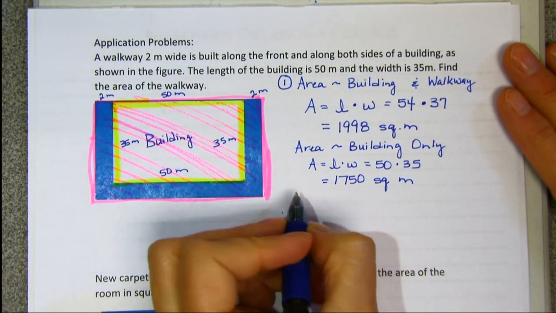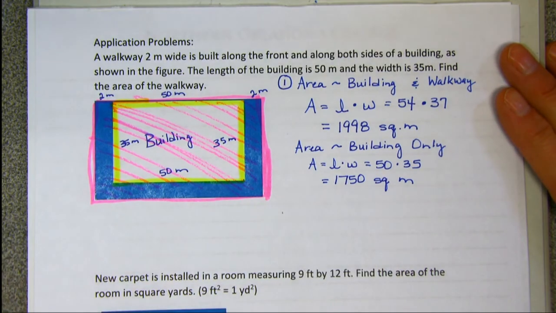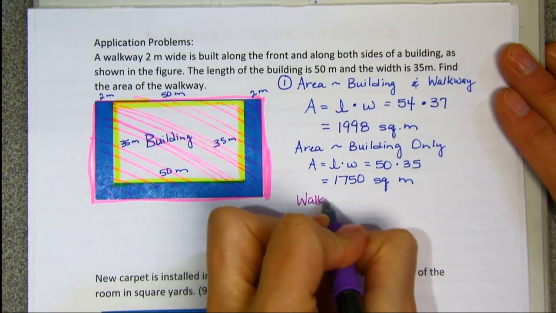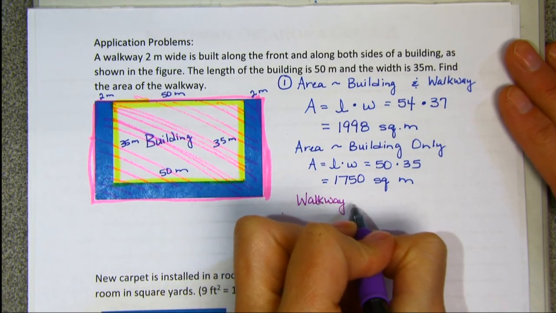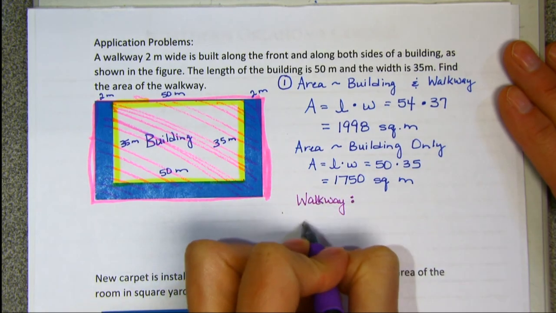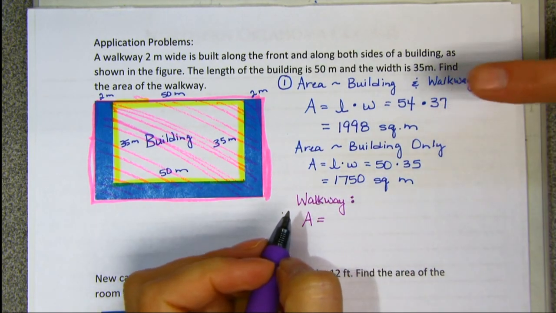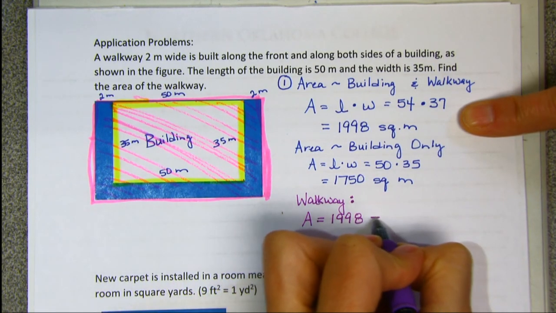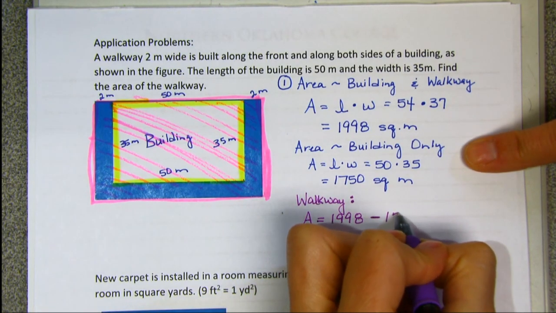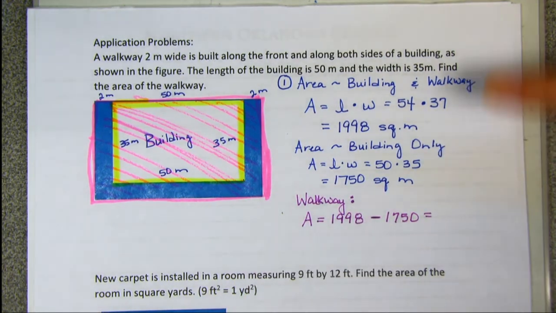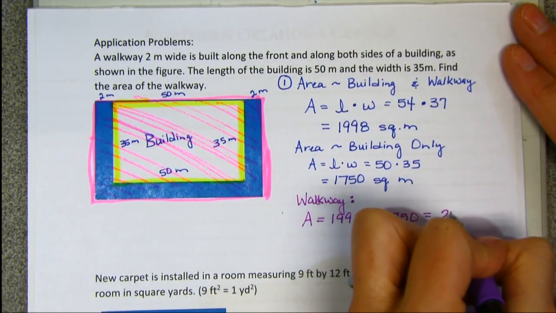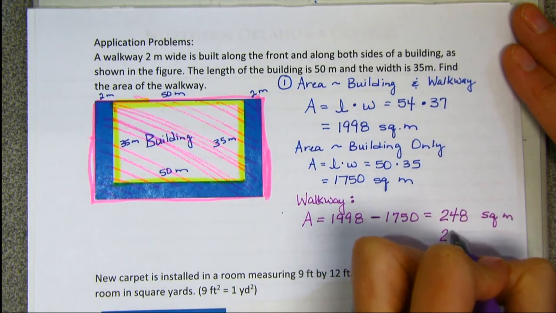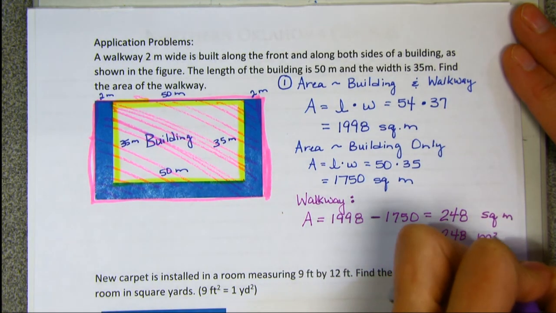Now, why did I do that? Because ultimately what I want is, I'll do this in purple now, the area of the walkway. Well, the walkway area can be found by taking the area of the building and the walkway, 1,998, and then take away the building, 1,750, and you get 248 square meters, or 248 meters squared.